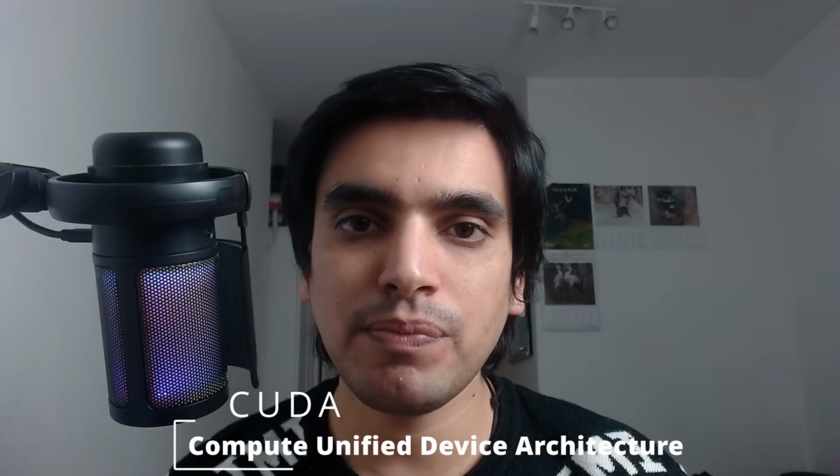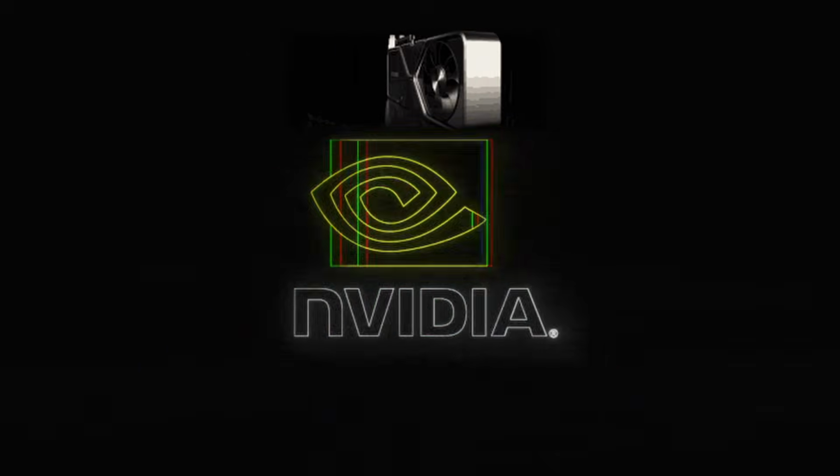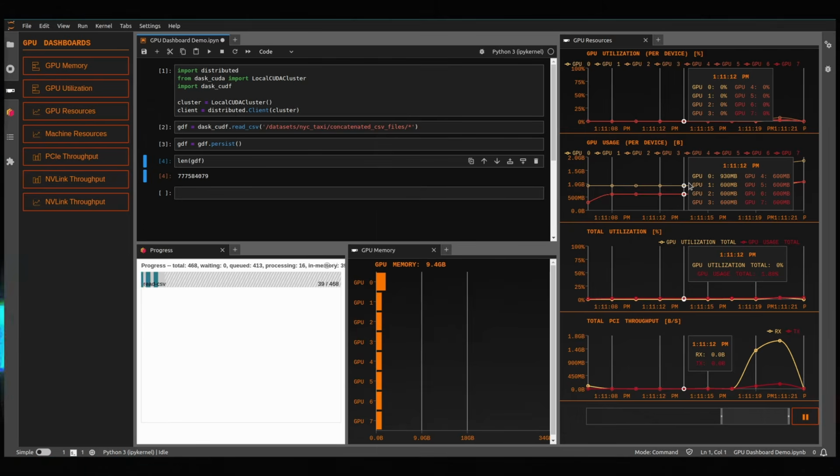CUDA stands for Compute Unified Device Architecture, and this is a platform and programming model developed by NVIDIA for CUDA-enabled GPUs. The main idea behind CUDA is that it allows us to control and program the GPUs for solving computationally extensive tasks. CUDA also provides us with C or C++ language extensions and APIs to program and manage GPUs. So this means if you already know the C or C++ language, then learning CUDA becomes much easier for you. In CUDA programming, both CPU and GPU are used together.